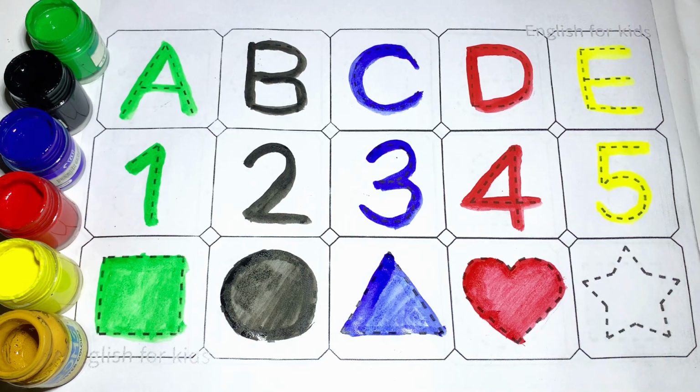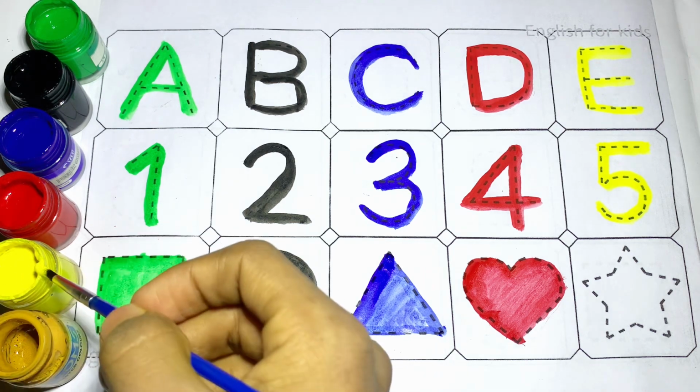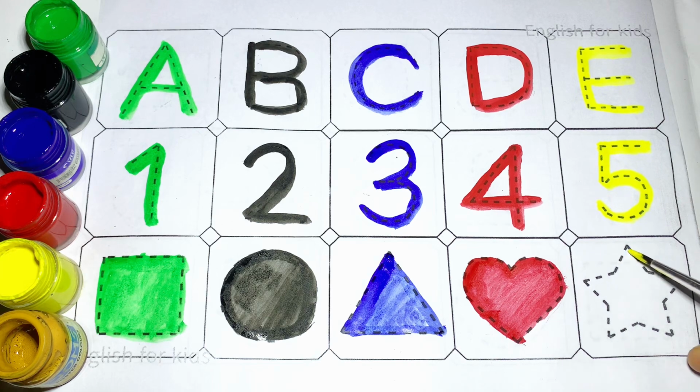Kids, now Easter. The shape of Easter, and use yellow color.